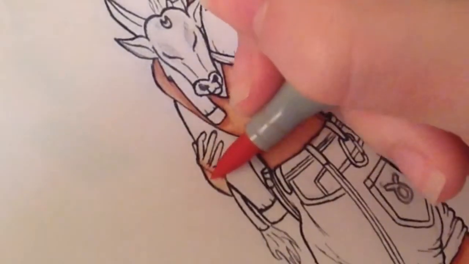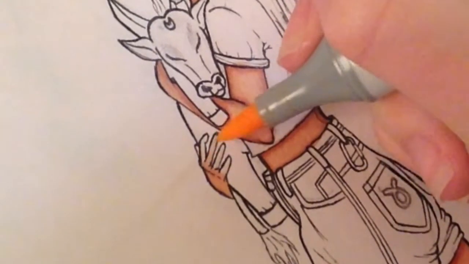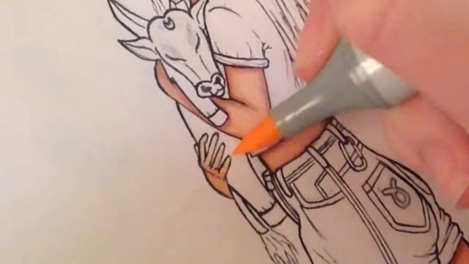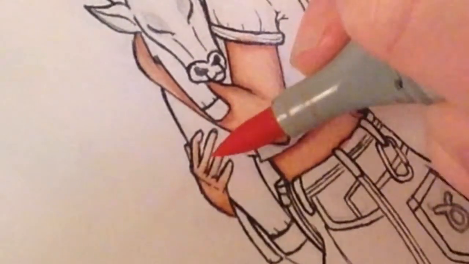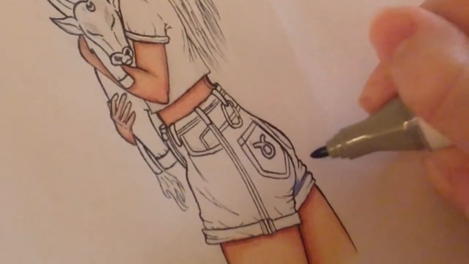I typically do use blush on my more cartoony art like this. I'll put it on the elbows, shoulders, knees, face area like the blush and nose, and the knuckles. And no, I'm not talking about Knuckles from Sonic. God, I hate myself. Onto coloring in the shorts.